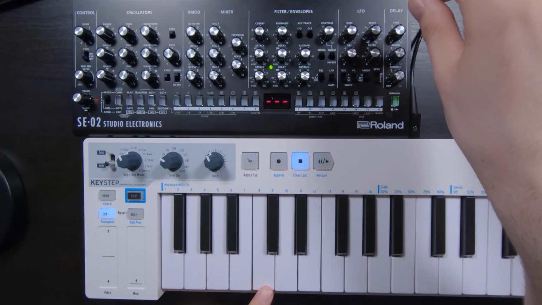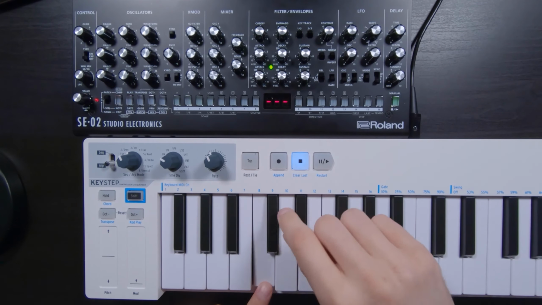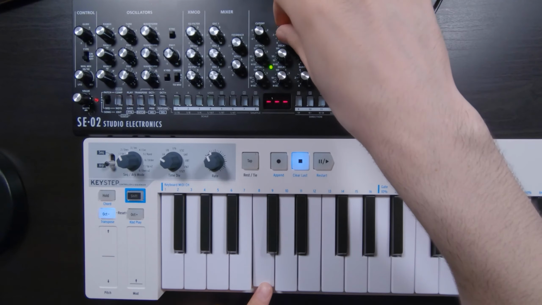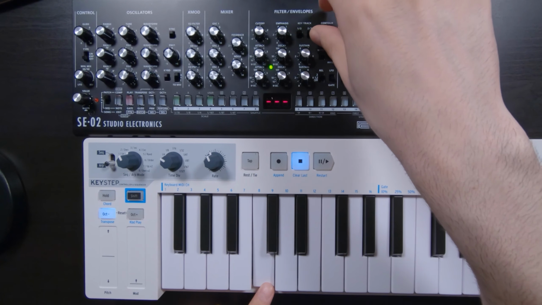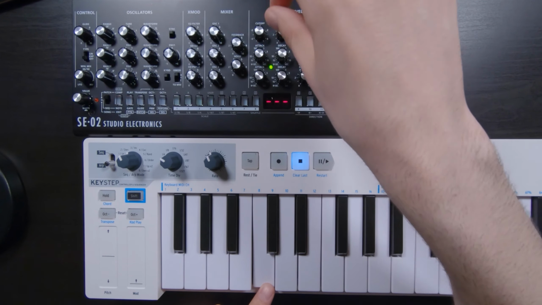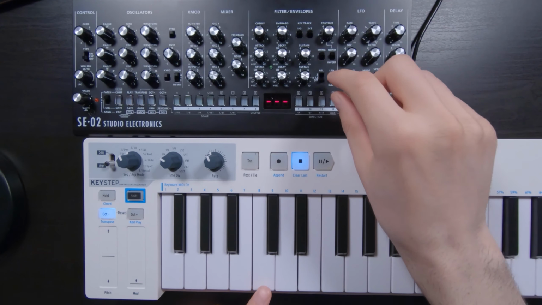Okay, that's a lot of LFO. I don't want that yet. Right, so let's take the cutoff down. Let's have emphasis. Let's have a lot of contour. Possibly slower attacks. Let's take the release off.